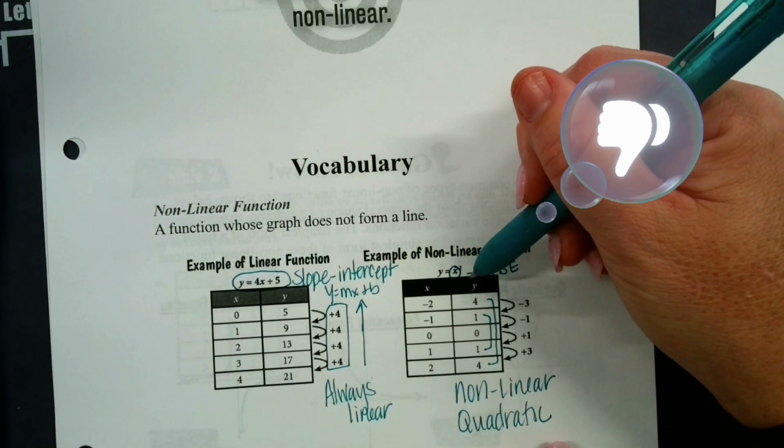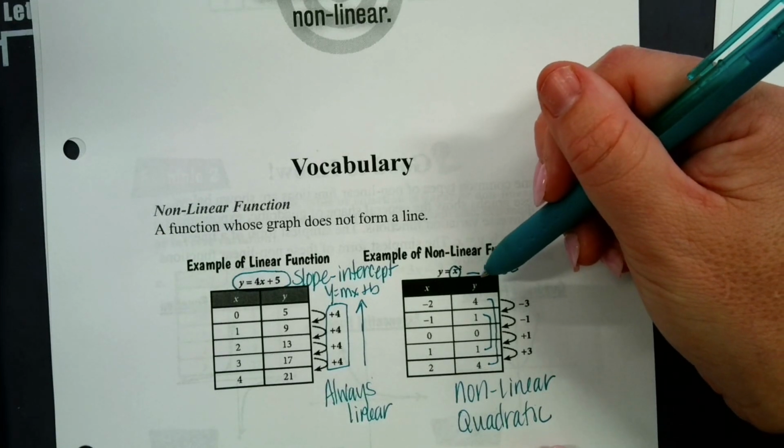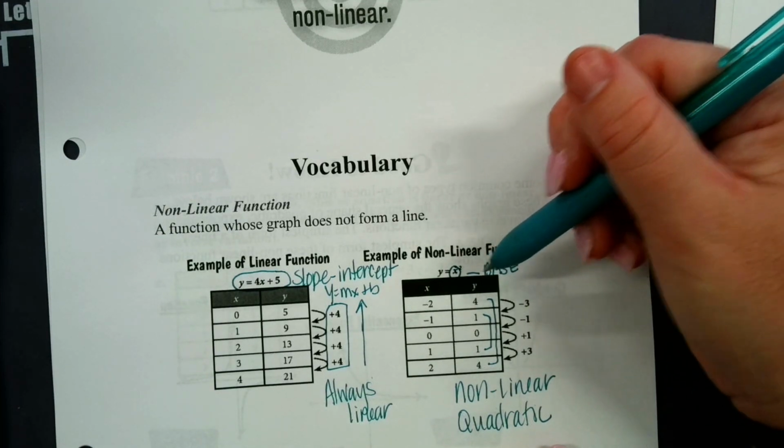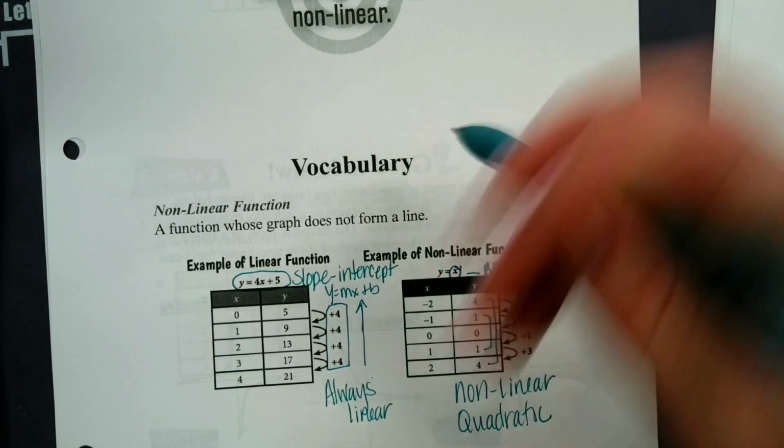I don't know why it keeps doing that. This is on your video, like on YouTube. That's weird. That's the first time I've seen it.